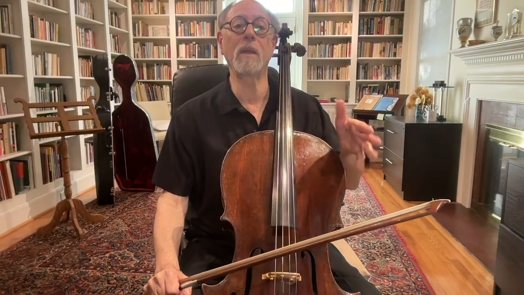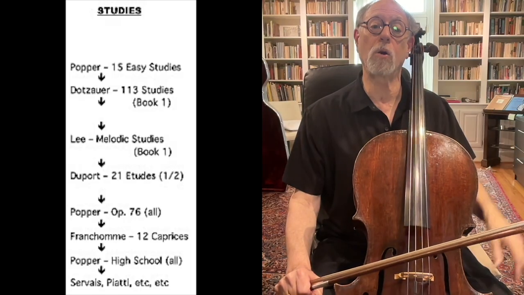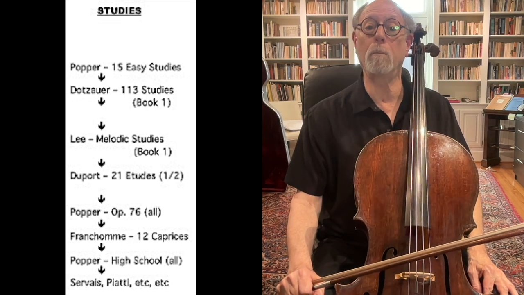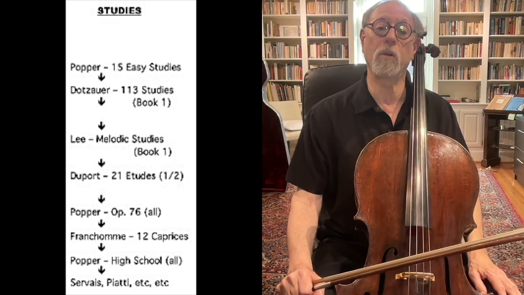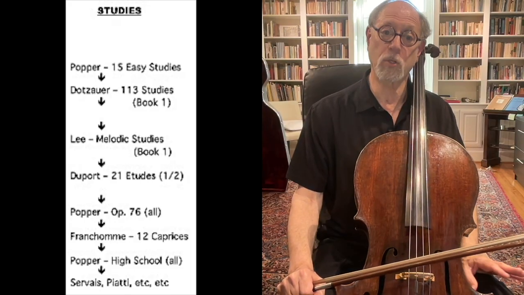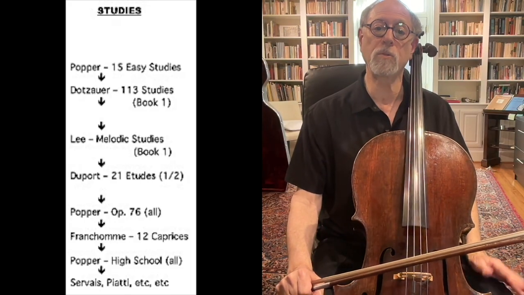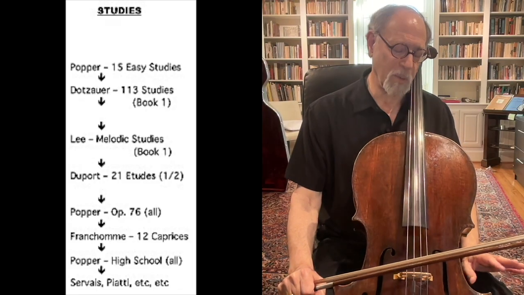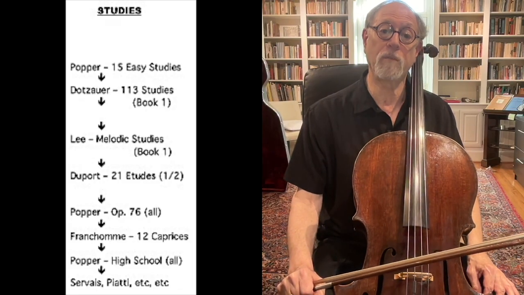But looking at the middle column here, I basically go from the Popper 15 Easy Studies to the Dotzauer Book 1, using almost all of those etudes, to the Lee Melodic Etudes Book 1. I have the students do all of those etudes. To the famous Duport, I use about half of those etudes. Some of them are just too difficult for this level of student.